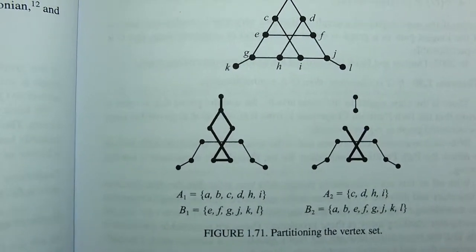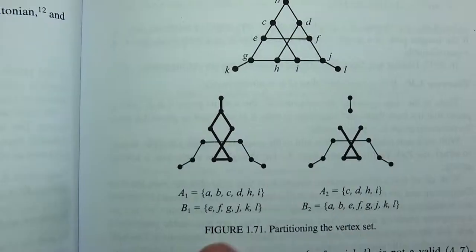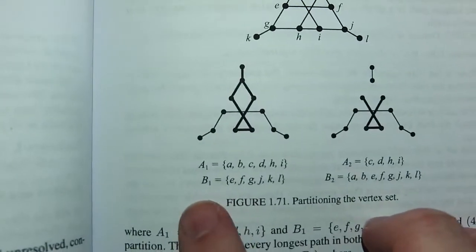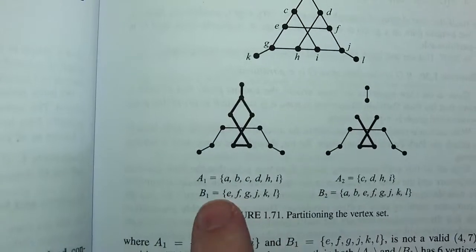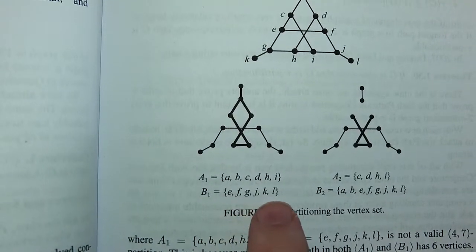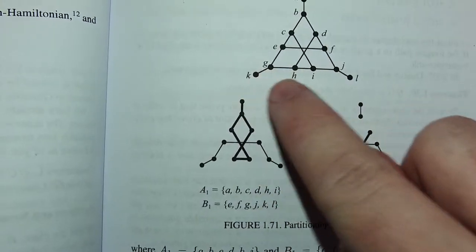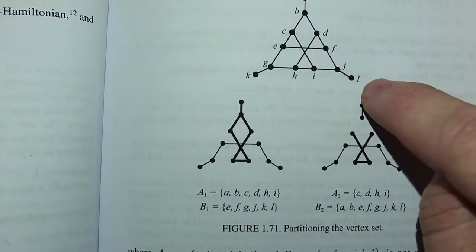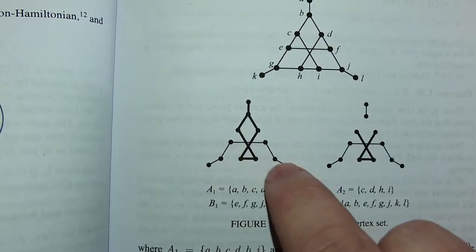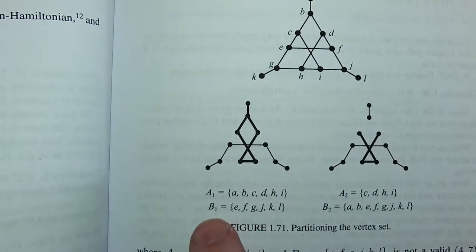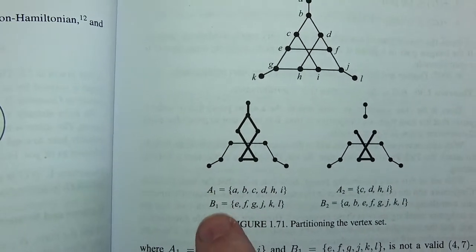B1 consists of vertices E, F, G, J, K, L. What is the longest path in the subgraph induced by B1?